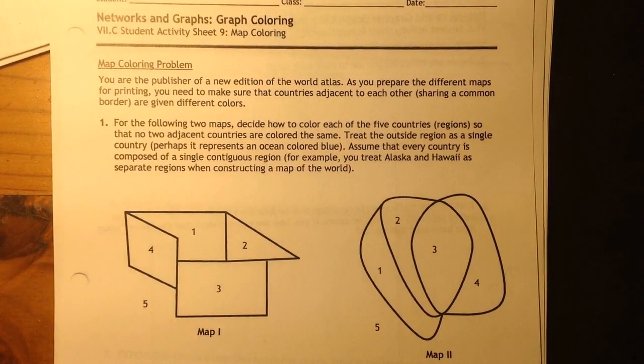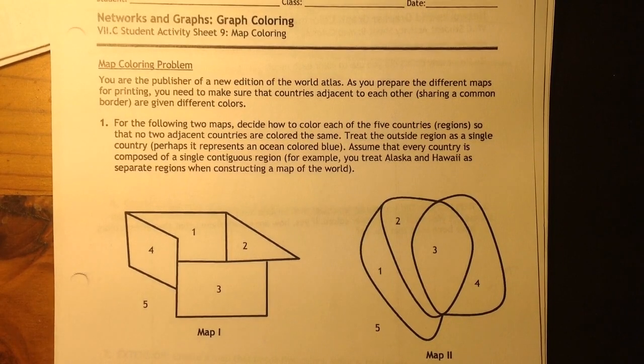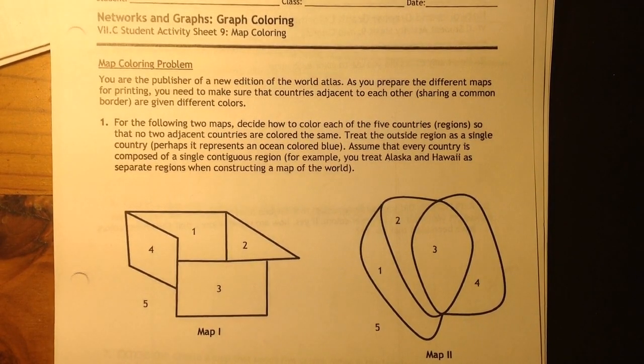Okay, this is student activity sheet 9. It's all about coloring a map. So here's the map coloring problem we're going to start with. You are the publisher of a new edition of the World Atlas. As you prepare the different maps for printing, you need to make sure that countries adjacent to each other, in other words, sharing a common border, are given different colors.